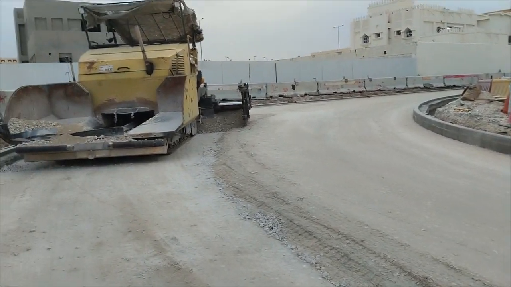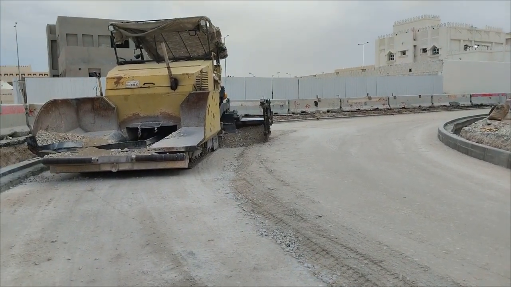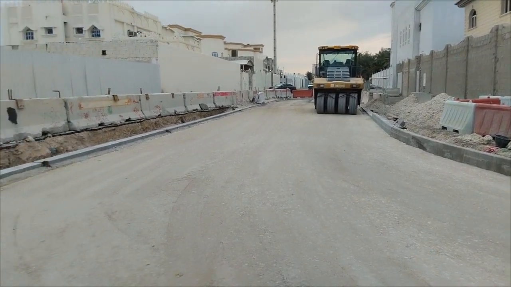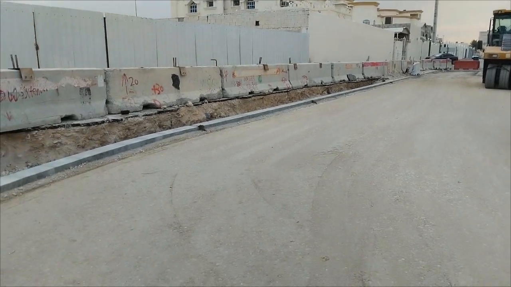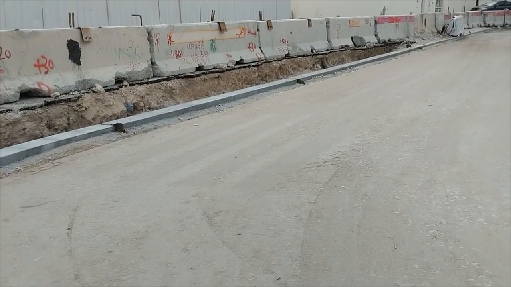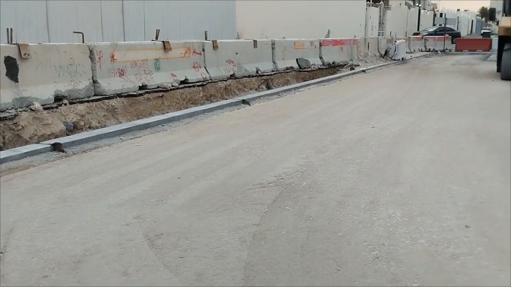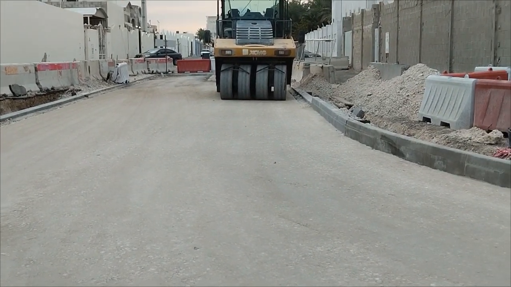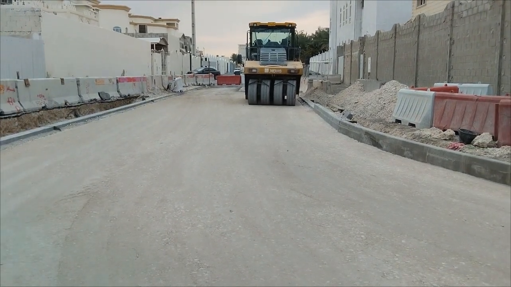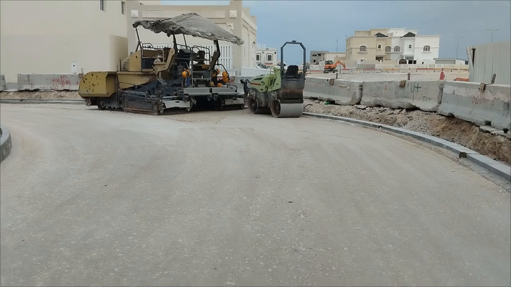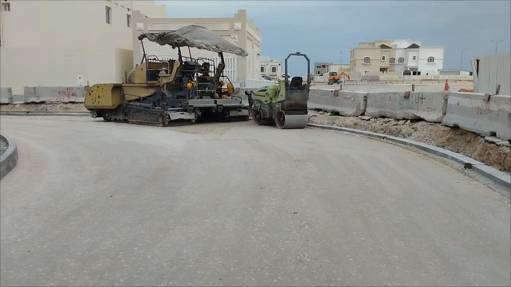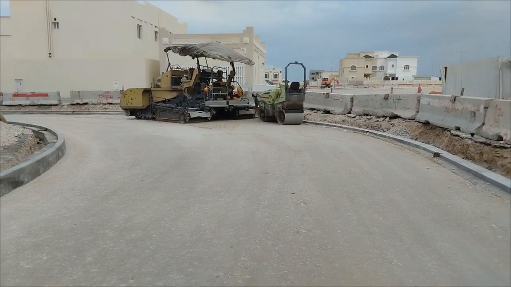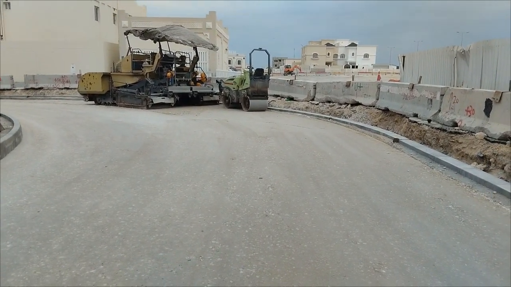This is called the paver machine. It's called PTR. PTR rolling is ongoing here also. As you can see here, only this spot is balance. 8 centimeter base and 5 centimeter wearing course is balance in this spot. Once the road base second layer is completed, we will proceed to the next activities, which I will discuss later in the next video.